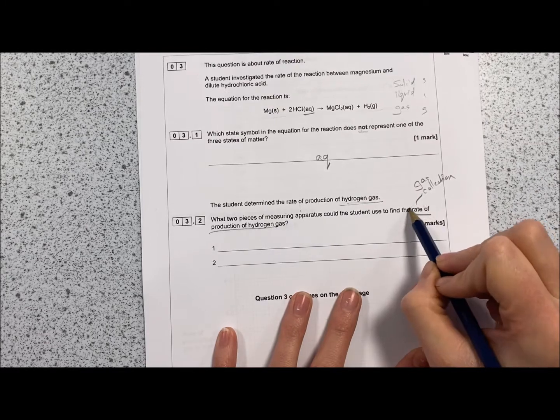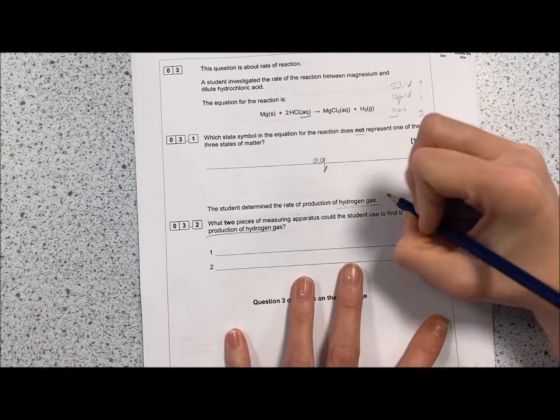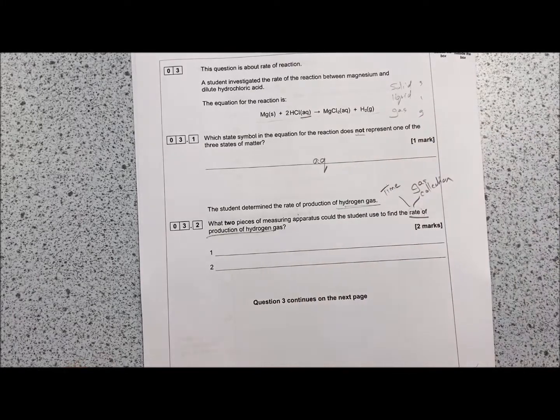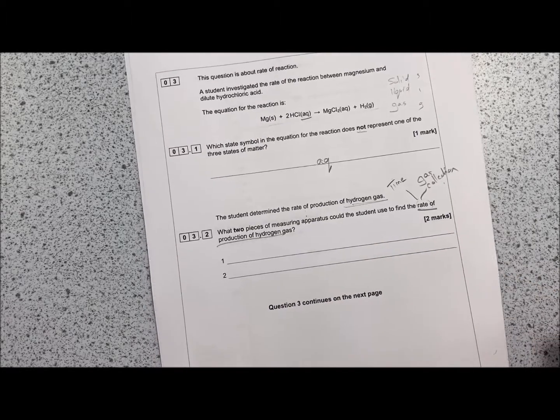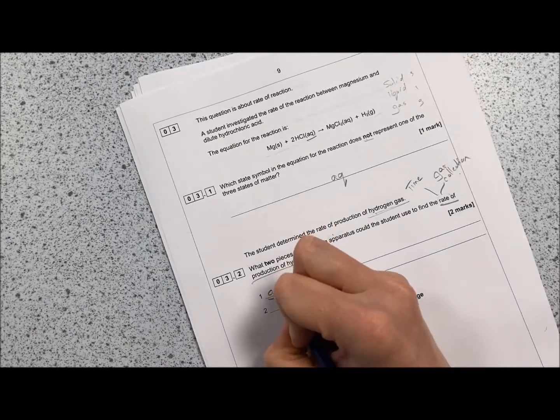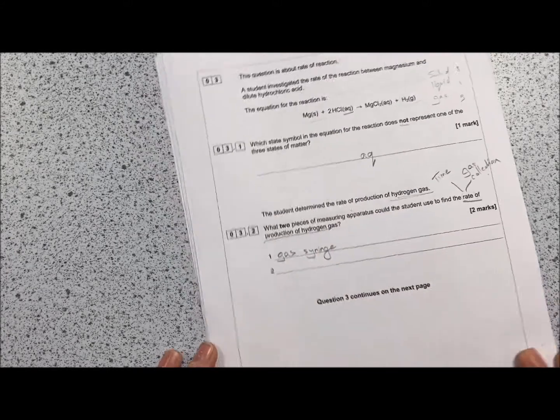And we've got the rate. Anything that's to do with the rate of something, how quick something is going to need to be timed. So we need something that is going to be able to time it. So what can I use to collect gas? A gas syringe is going to be my best piece of equipment for collecting gas.